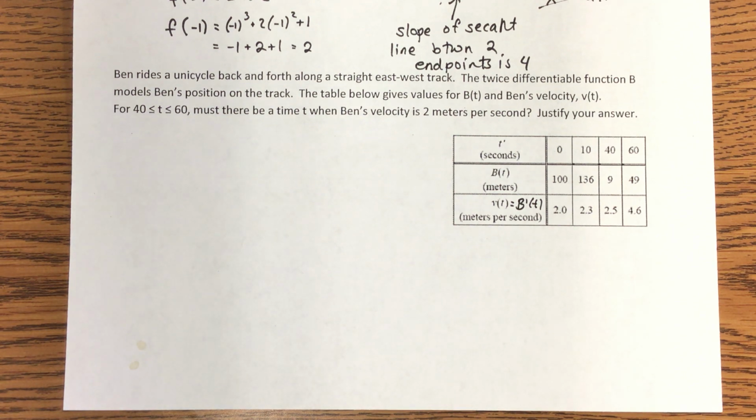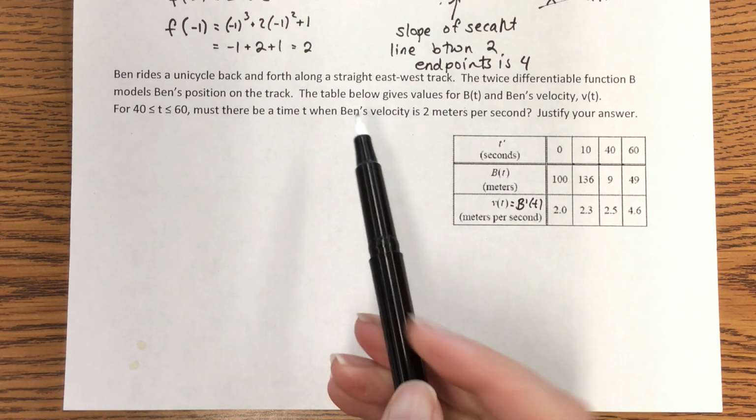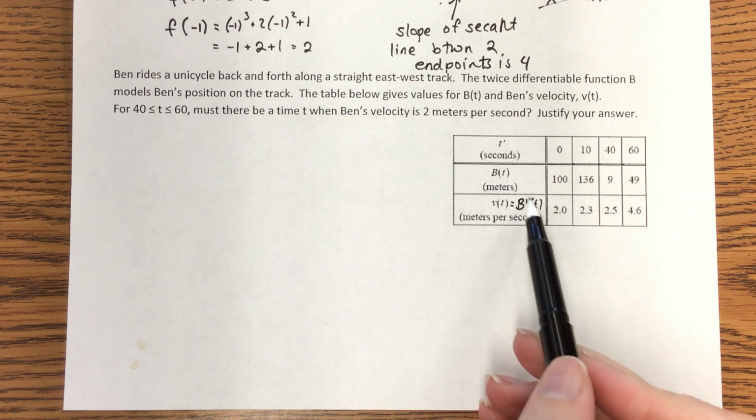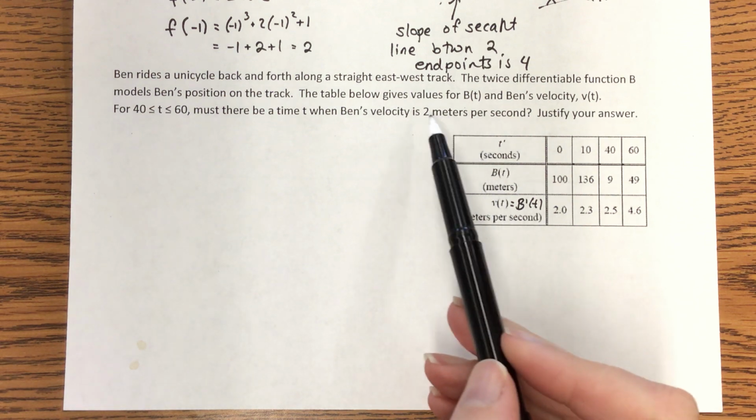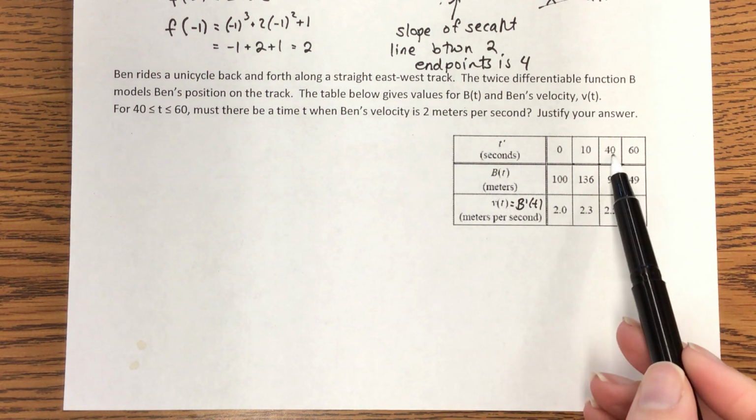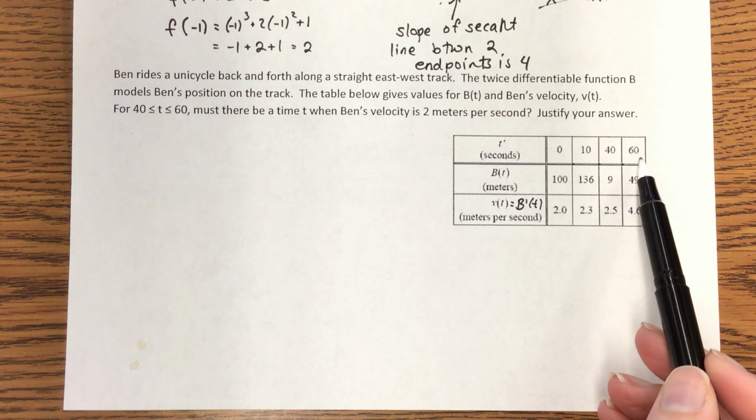When t is between 40 and 60 seconds, must there be a time t when Ben's velocity is 2 meters per second? Okay, so we want to know, is the velocity, which is b prime of t, equal to 2 anywhere between 40 and 60 for sure.